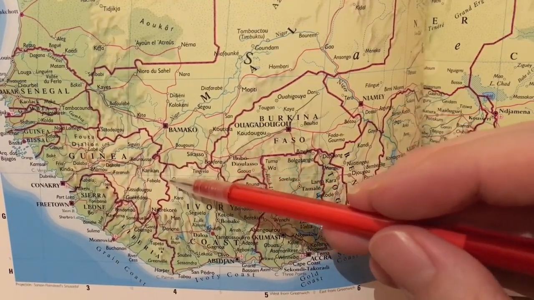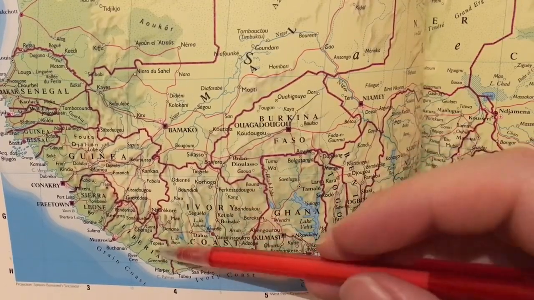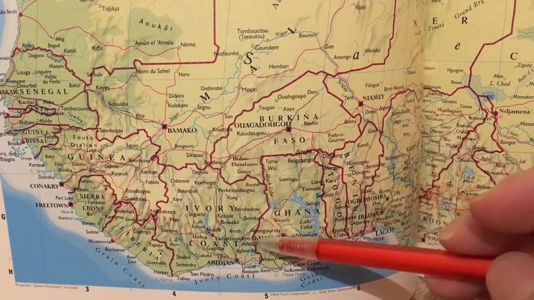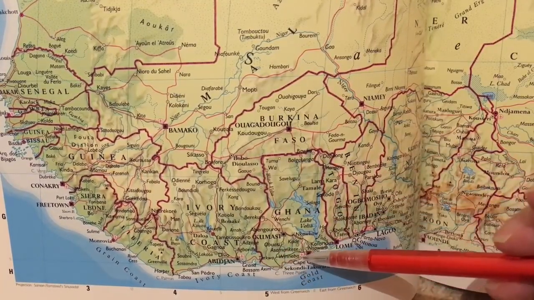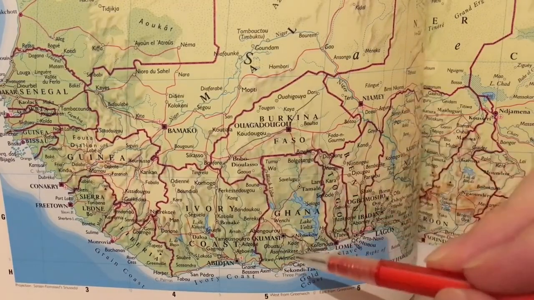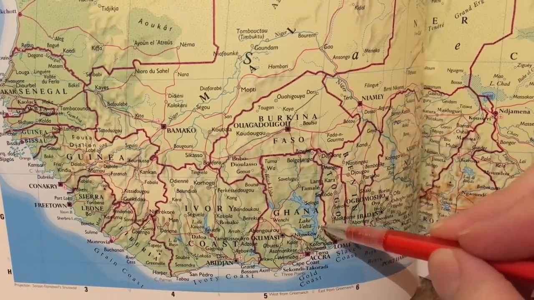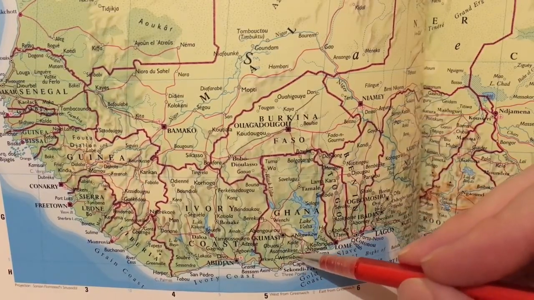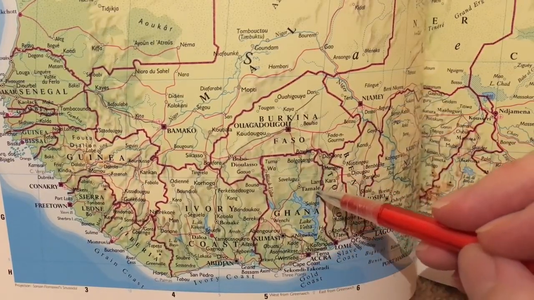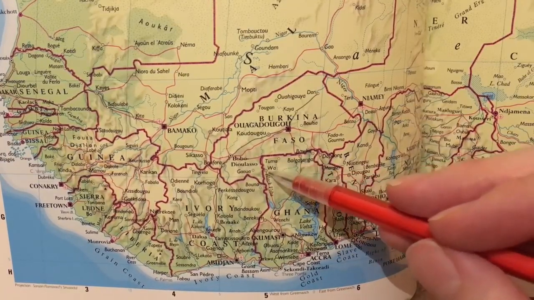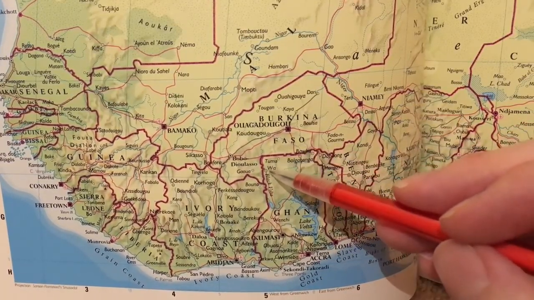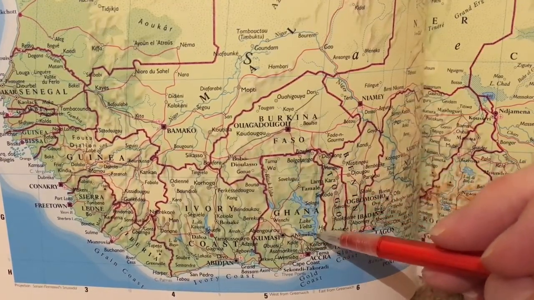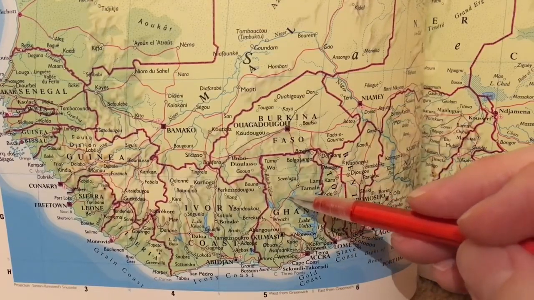So, Ivory Coast borders on Liberia, Guinea, Mali, Burkina Faso, and the next country along, the capital of which is Accra. And this is Ghana. Kumasi, Winneba, Tamale, Wa. Seems to have a lot of inland water compared to the others.